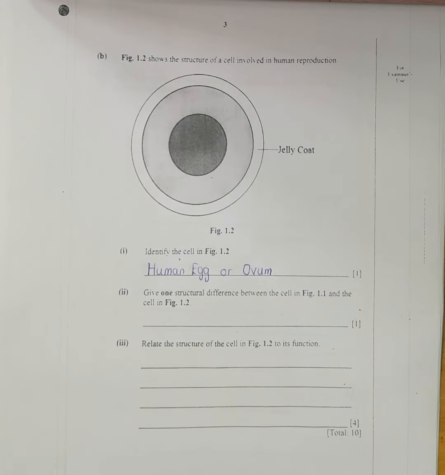And then on part 2, we are supposed to give one structural difference between the cell in Fig 1.1 and the cell in Fig 1.2. So the cell in Fig 1.1 is an example of a plant cell, and then the cell in Fig 1.2 is an example of an animal cell.